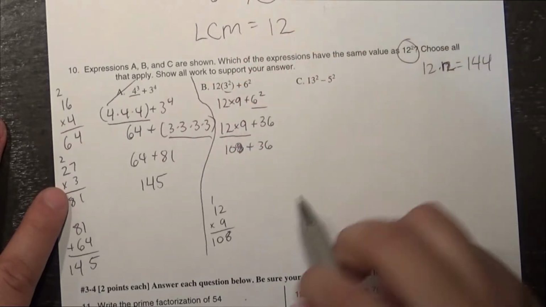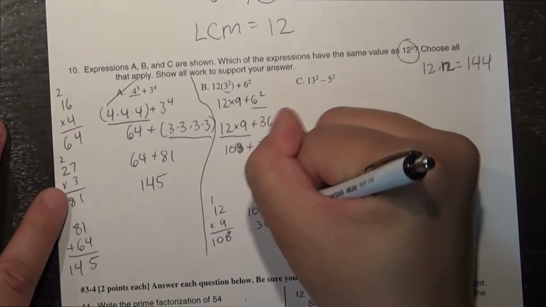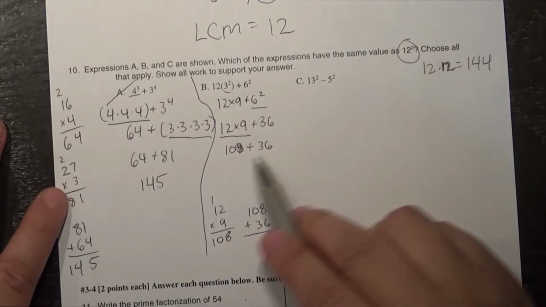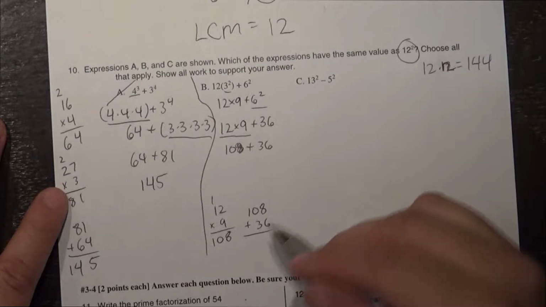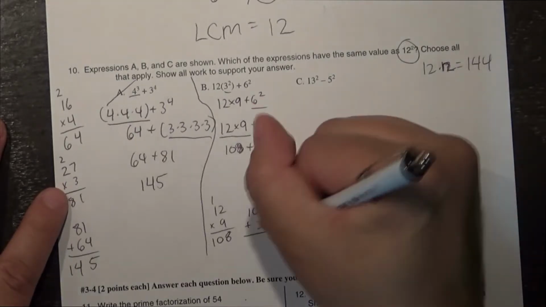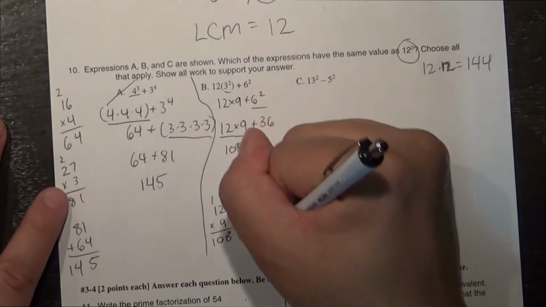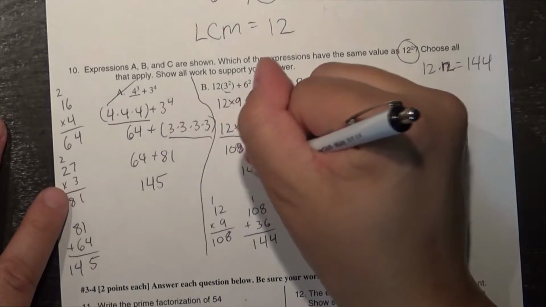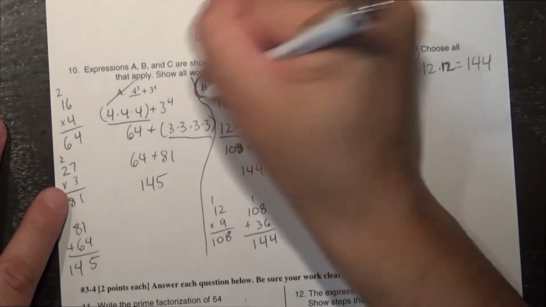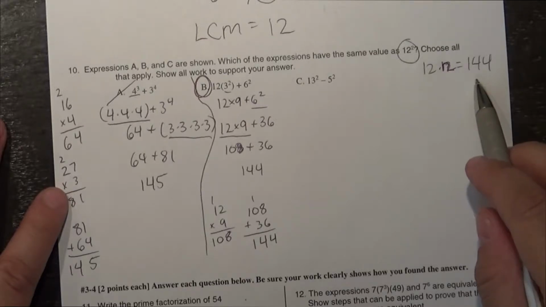Okay, so we have 108 plus 36. Again, I'm going to show this just for the people that maybe look at it that way and are not sure what to do. So I have 108 plus 36. 8 plus 6 gives me 14. 3 plus 1 is 4. And 1 is 1. So my answer here is 144. It looks like B is indeed equal to 12 squared, or 144.